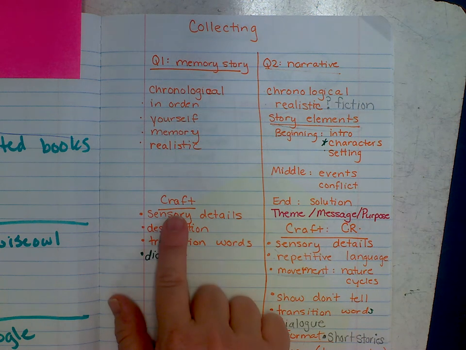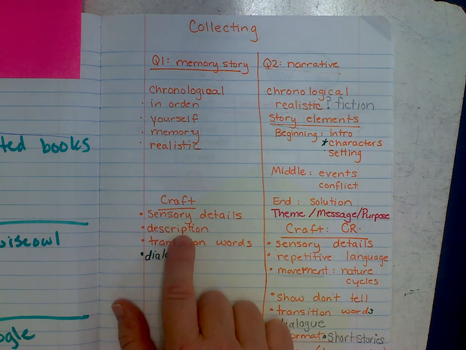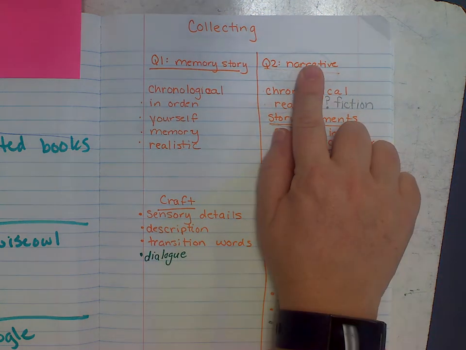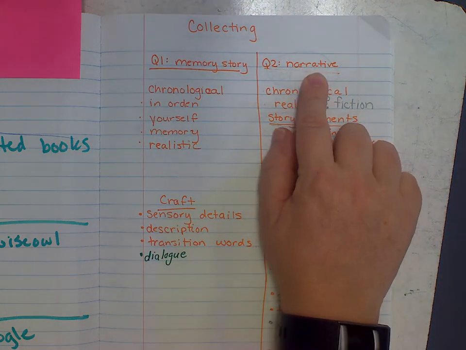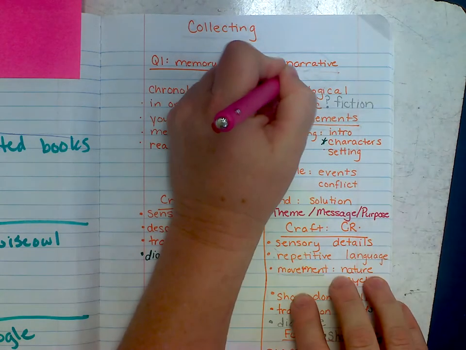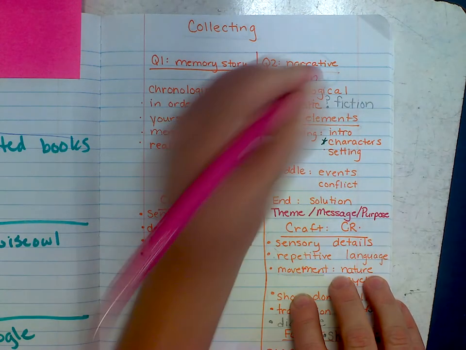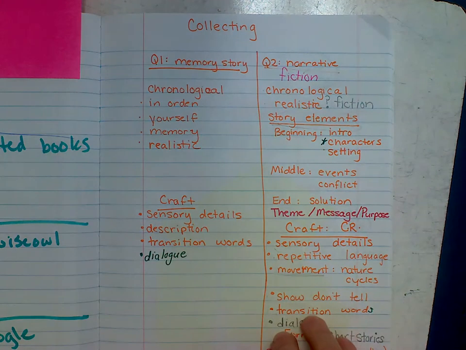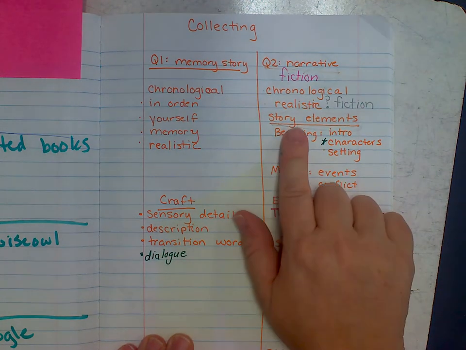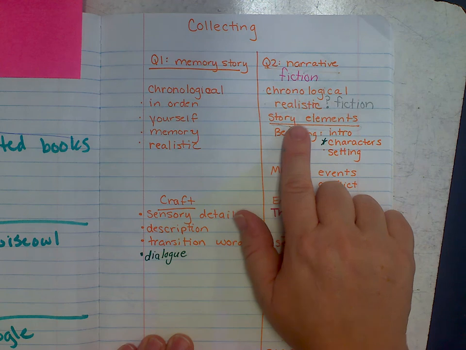We did pull in some of that author's craft, like sensory details and description. We added transition words and dialogue. So these were some of the things that we used in that narrative story. This story will also be a narrative, and the big question that came up today is, is this story fiction? And yes, this story will be fiction, but it'll be kind of a realistic fiction. We'll get more into that in a minute.